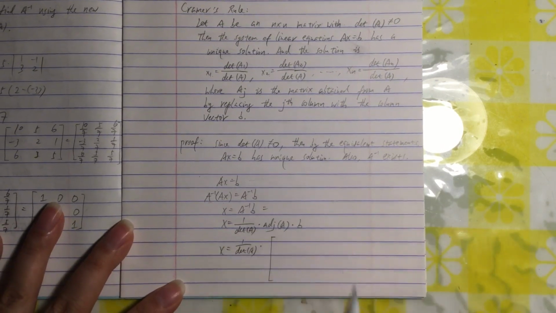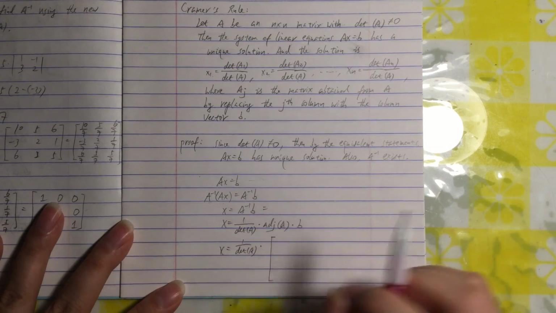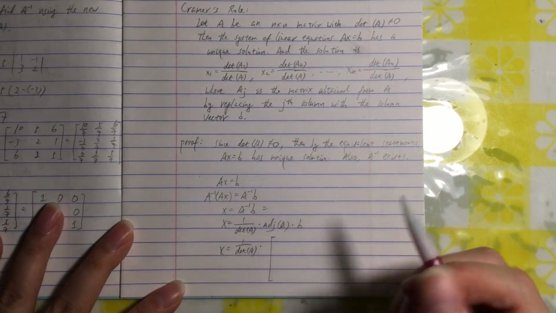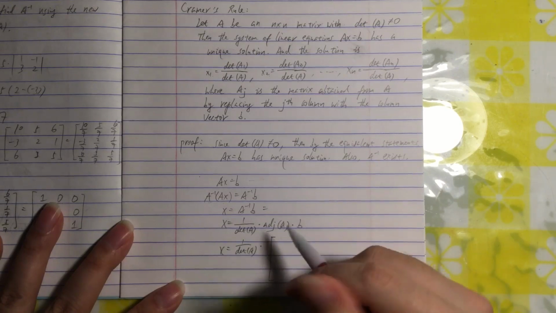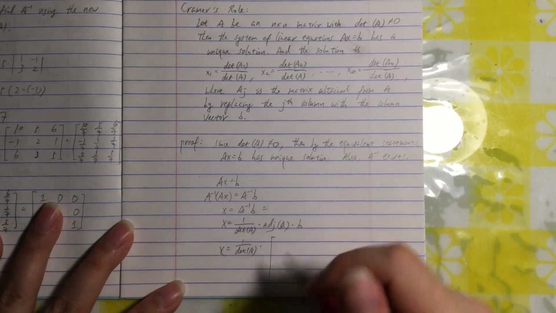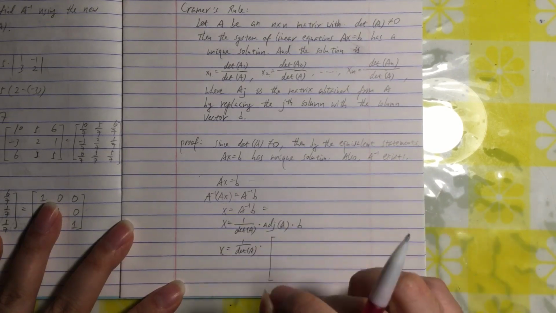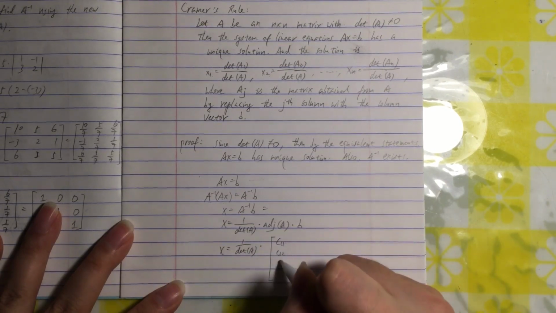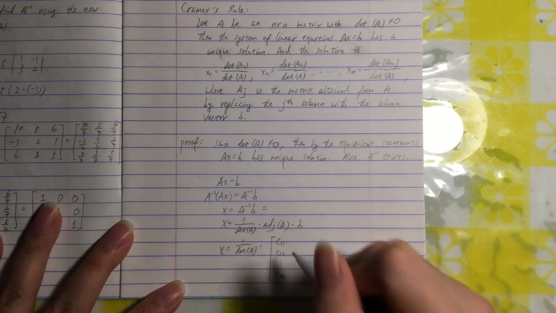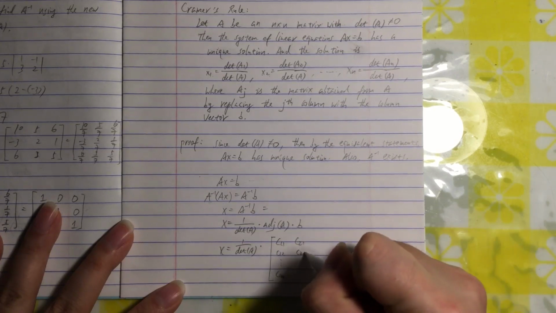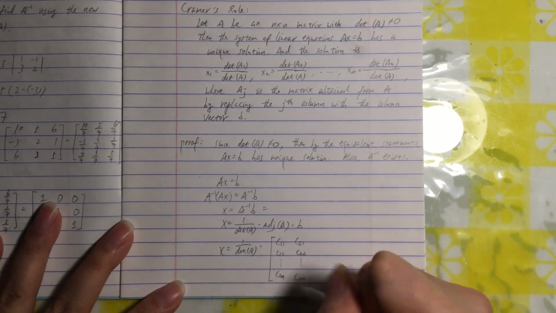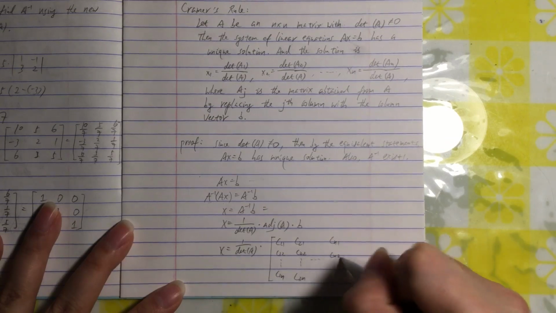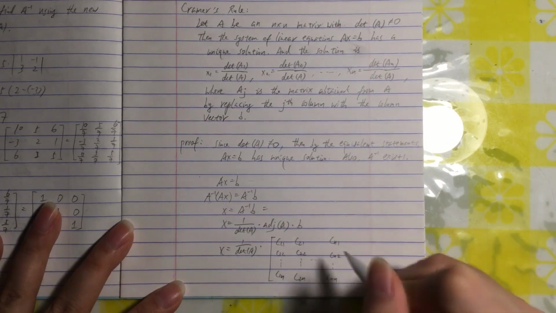Adjoint of A is the transpose of the cofactor matrix of A, which means for each row, I put the corresponding cofactors in columns. So I get C11, C12, ..., C1n in the first column, C21, C22, ..., C2n in the second column, and Cn1, Cn2, ..., Cnn in the last column.